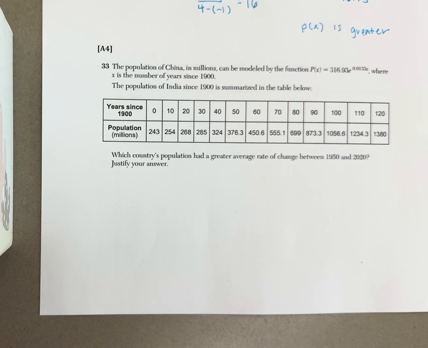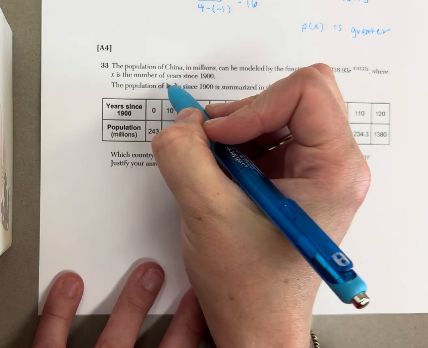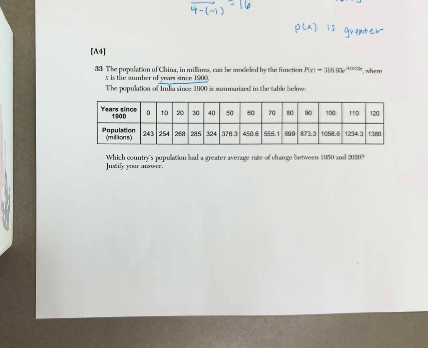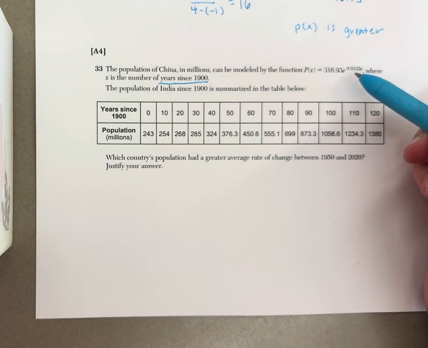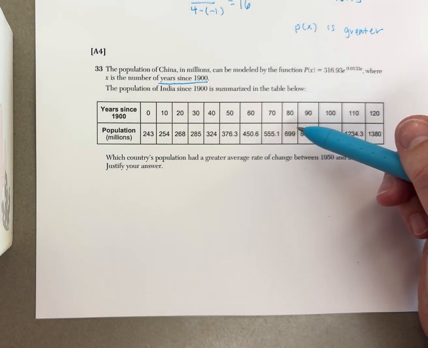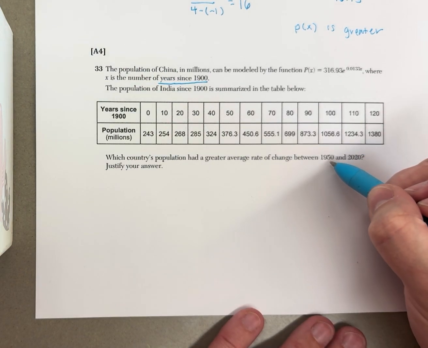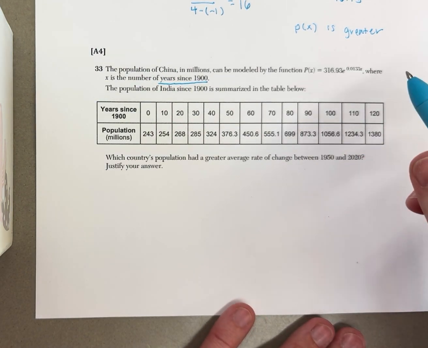Here's another one where you have to compare two slopes. The population of China in millions can be modeled by the function p of x, where x is the number of years since 1900. The population of India since 1900 is summarized in the table below. So you have an equation for China and a table for India. Which country's population had a greater average rate of change between 1950 and 2020?